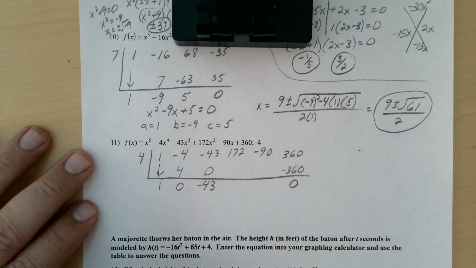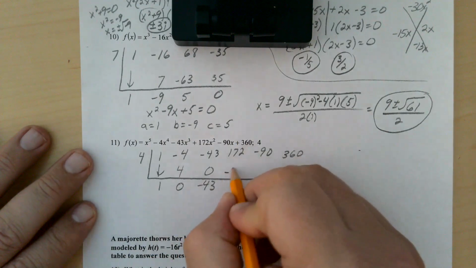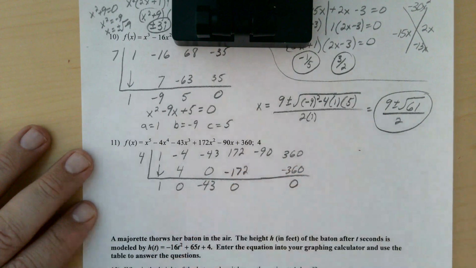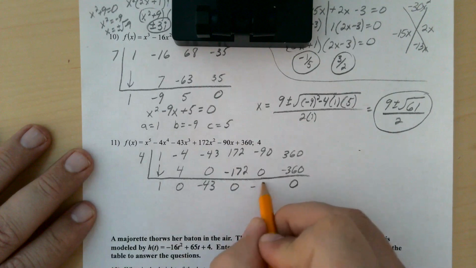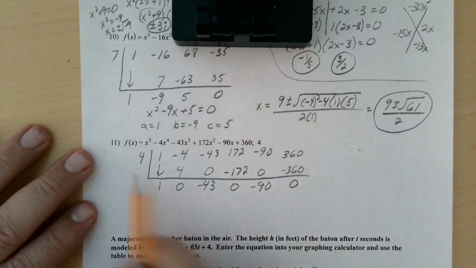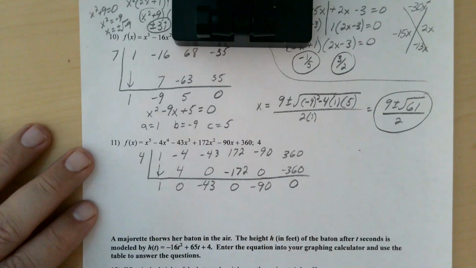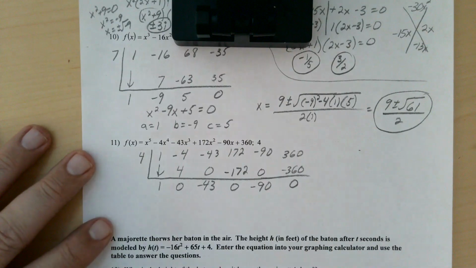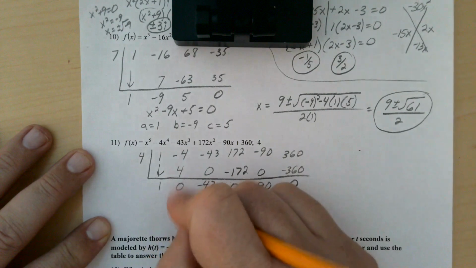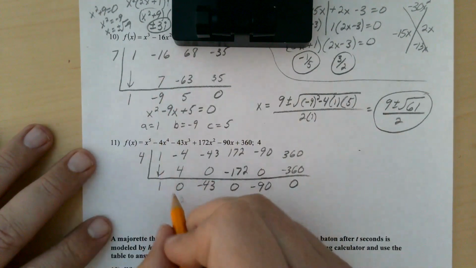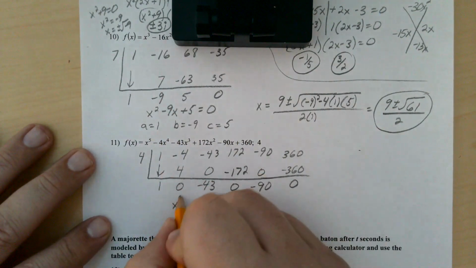Okay, when you multiply 4 times -43, we're going to see that it's -172, which again results in a 0. When you multiply, you get 0. You get the -90 here. When you multiply, you do get the -360. So what we're left with is not quadratic. I messed up there, but we'll fix it right there. I won't edit that out. It's x to the 4th.